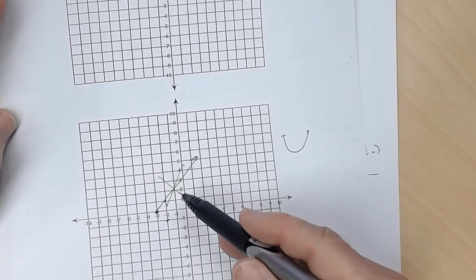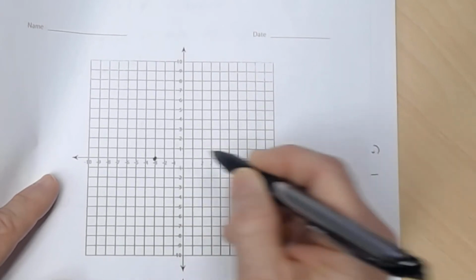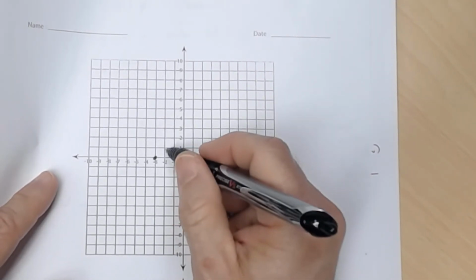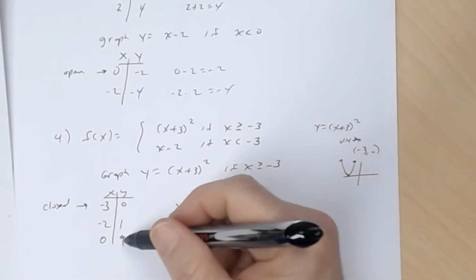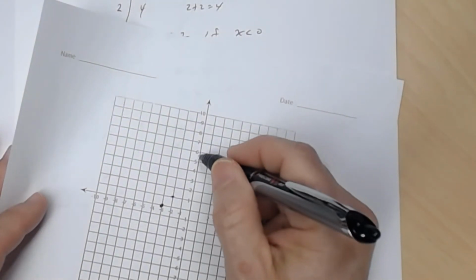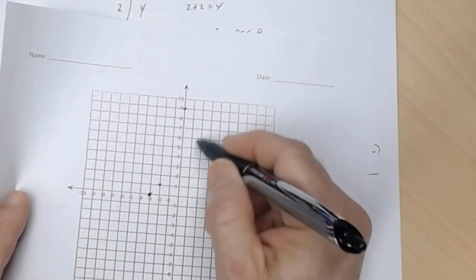See how we messed up here? Let's do it on this one. So -3, 0, closed circle. The next one was -2, 1, closed circle. And the next one was 0, 9, which is right here. And look, remember that a parabola is supposed to look like a parabola?